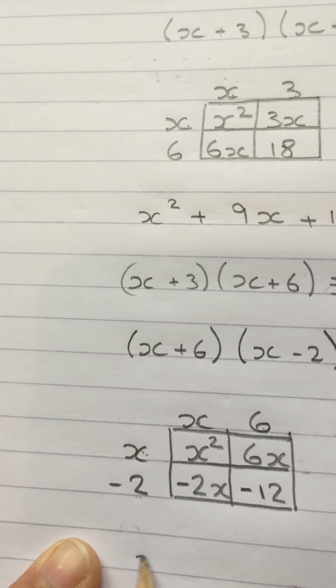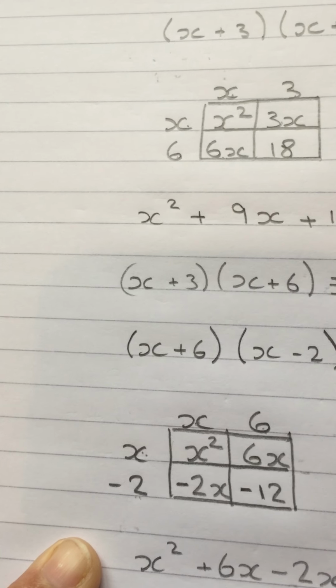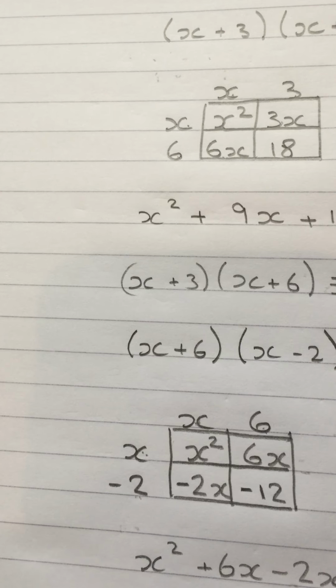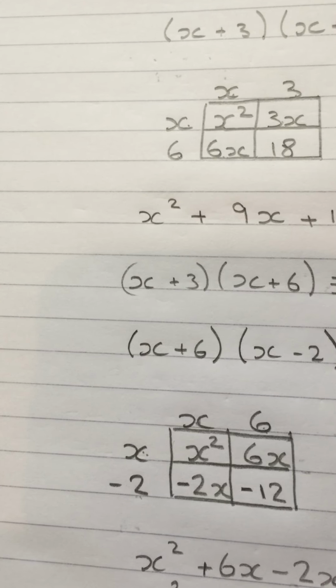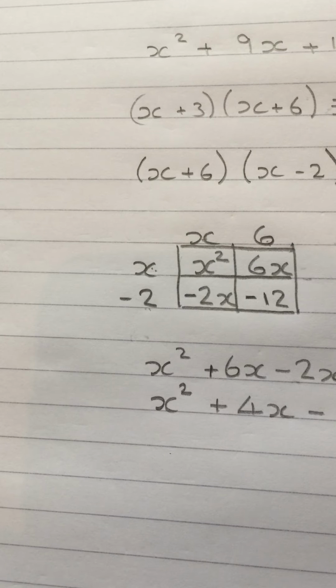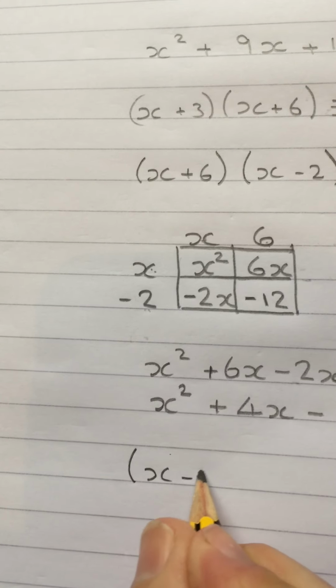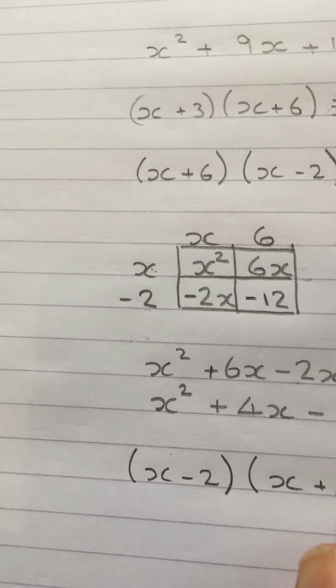So this gives me x squared plus 6x minus 2x minus 12. Now here we've got some like terms, so I can collect those up. So that simplifies to x squared. I've got 6x, I'm taking off 2x, so that'll give me 4x minus 12. I'll do one more of those. We'll do this one. So we've got x minus 2, x plus 8.